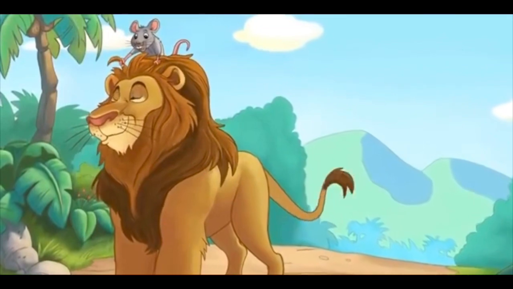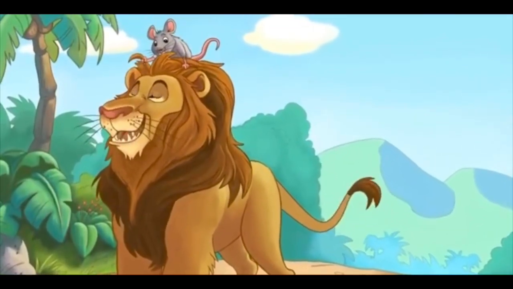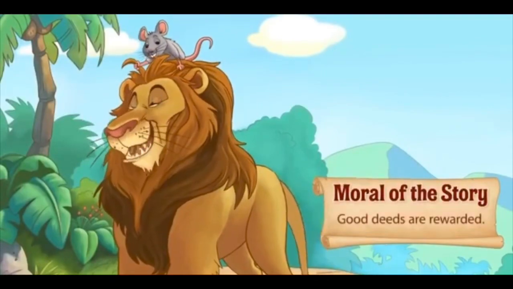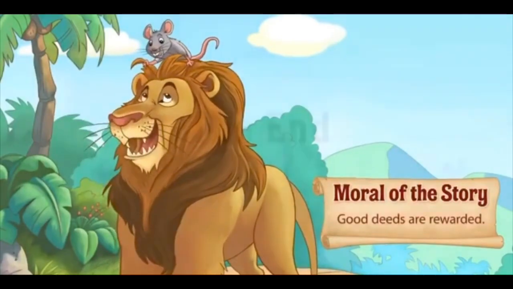Both of them had learned that it is good to help someone who has helped you. Moral of the story: good deeds are rewarded. The end.